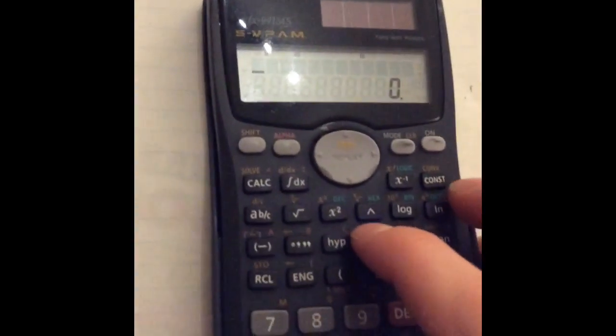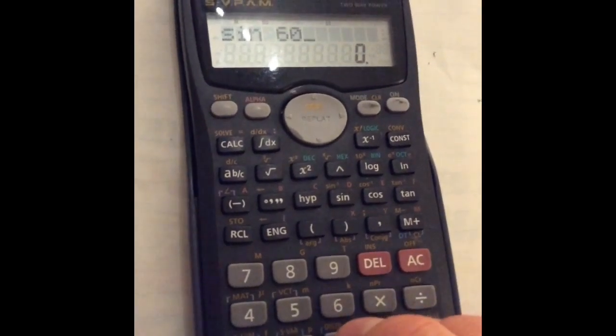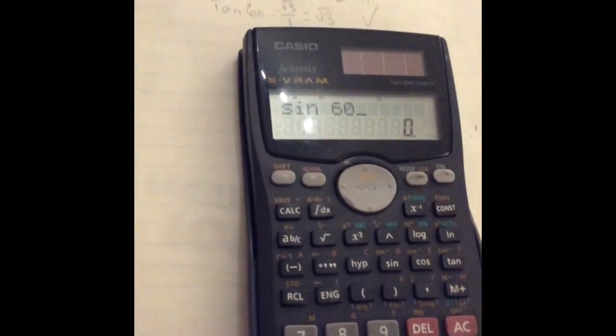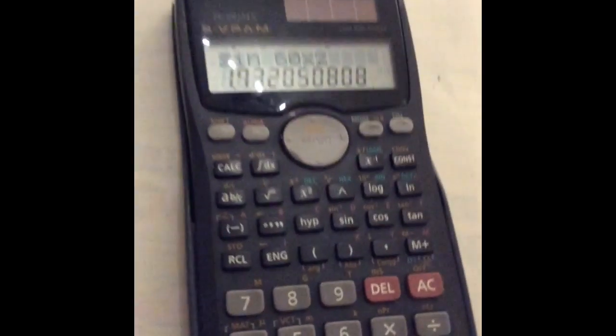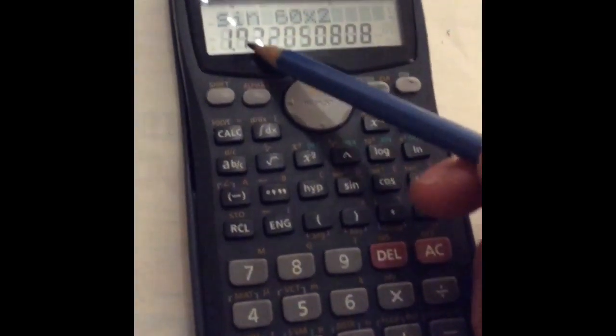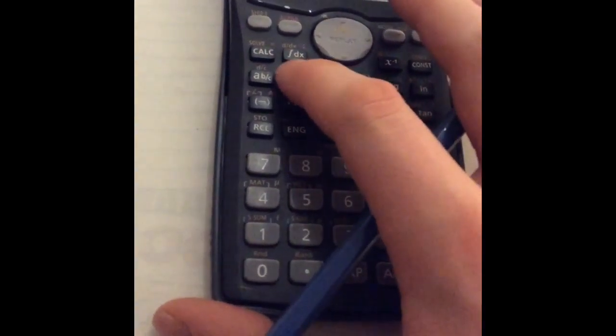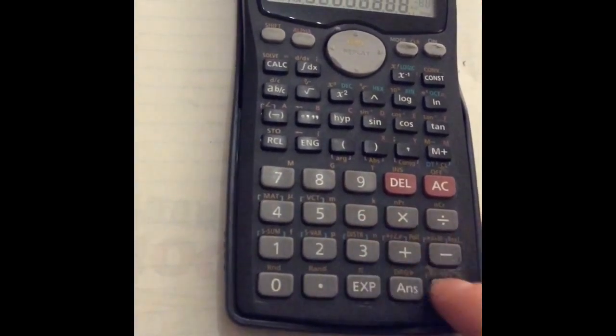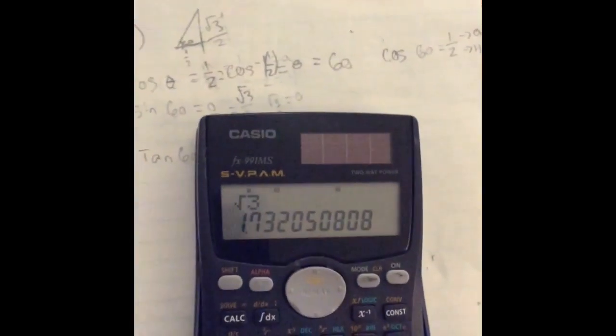So if we take our calculator, sine 60 times 2 equals 1.732, which is also equal to root 3. So root 3 is equal to our opposite side length.